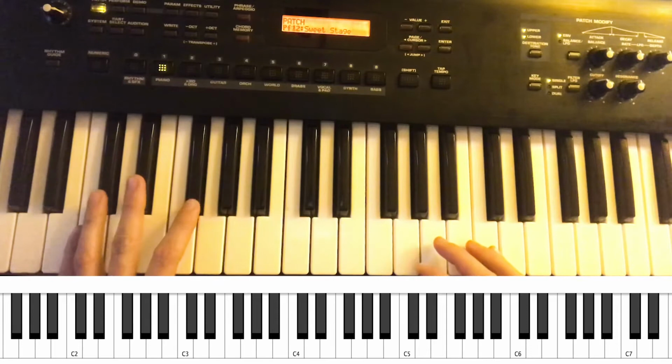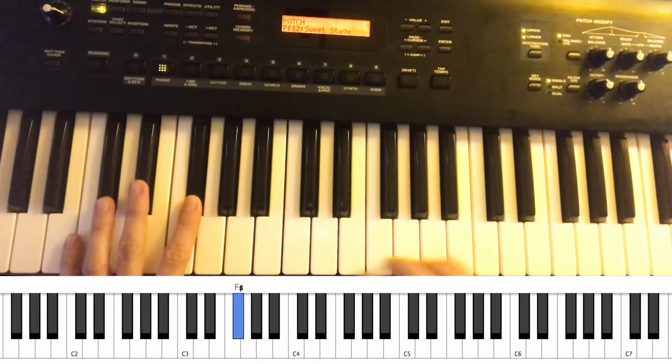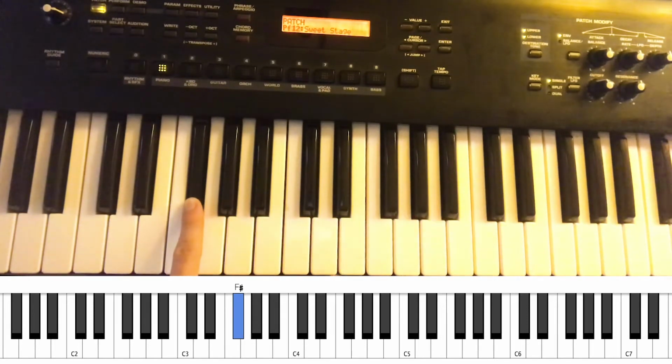So I'm going to play this one, the bottom of the 3 black keys. You can find that on your keyboard. And then play this same one. It sounds like one is higher than the other. Why do I call them the same?